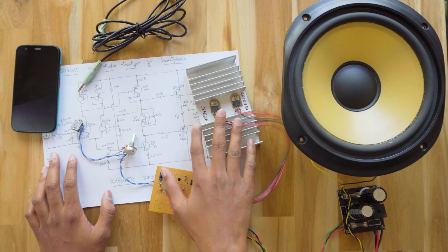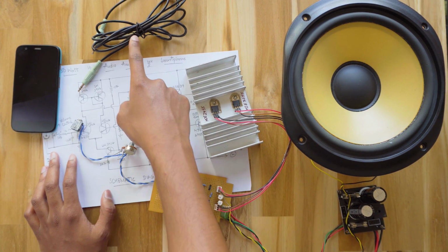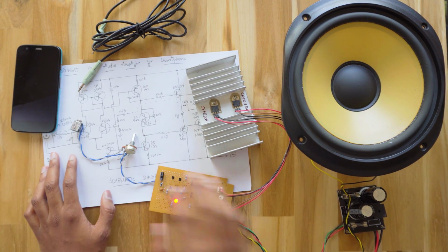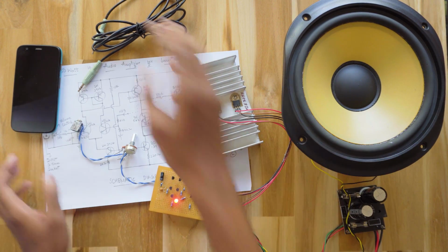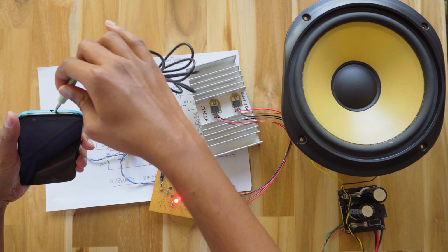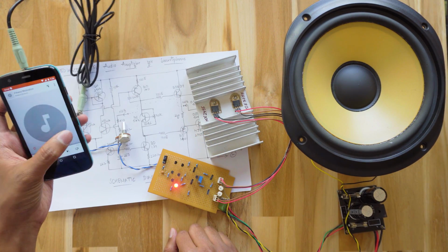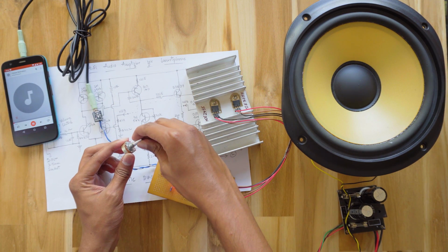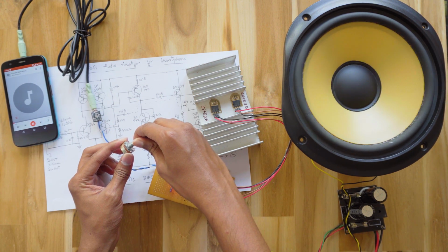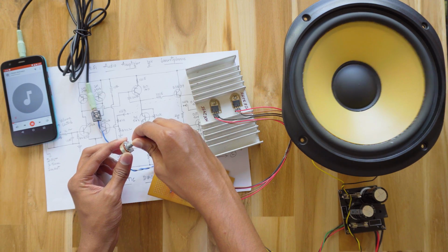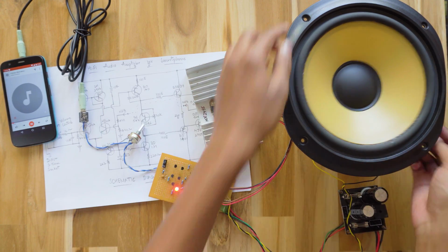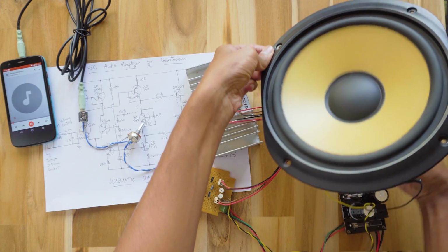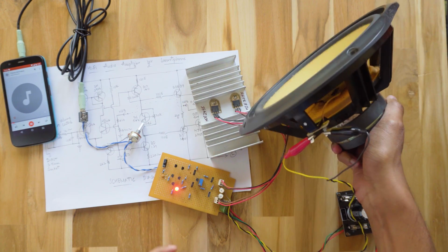Okay guys, it's time to test the performance of this audio amplifier now. I'll be using this EP to EP pin to connect my phone to this amplifier. Let's just connect it and play some song. Let's increase the volume level. Wow, just look at that speaker movement. The audio quality is really nice and very clean.